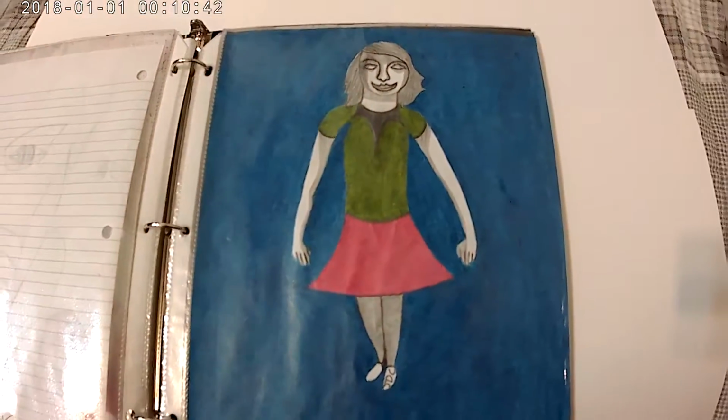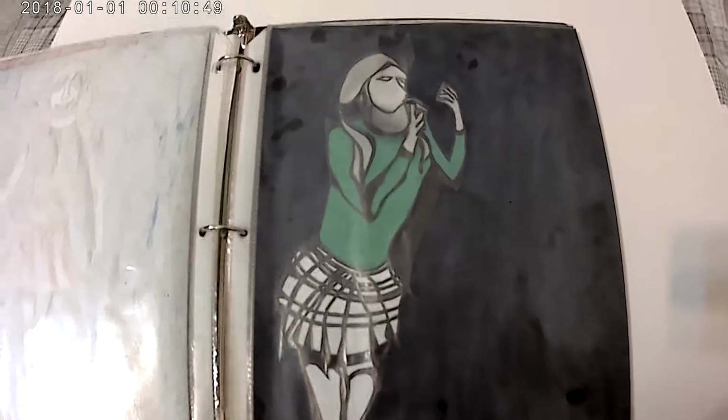Some shading in the arm. Some more shading in the arm. My initials in the shoe. Alright, give a good overview of it. Let's get a good overview first, and then show some detail. And that right there, she's putting makeup on, so that's lipstick.